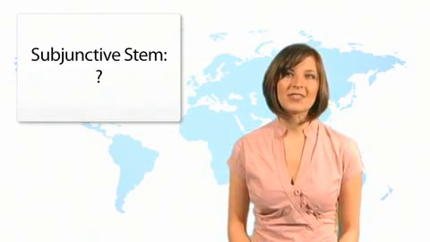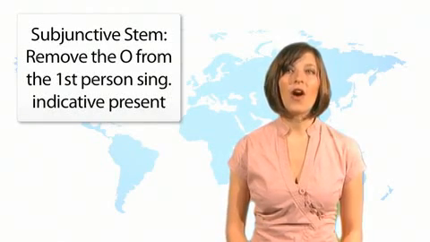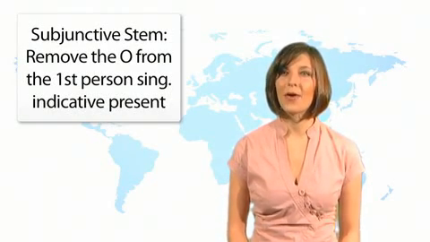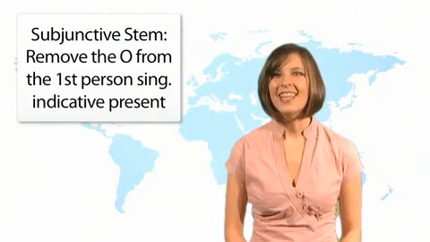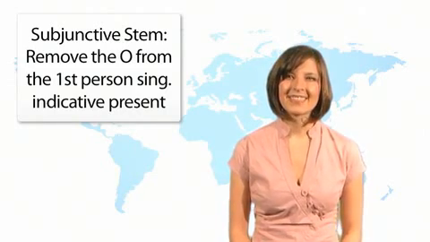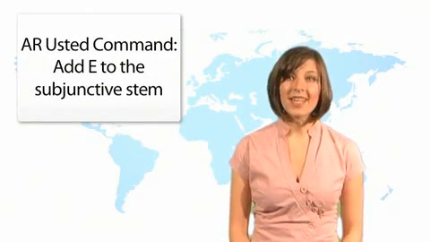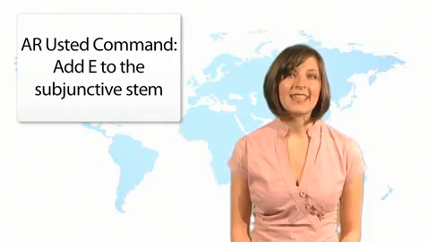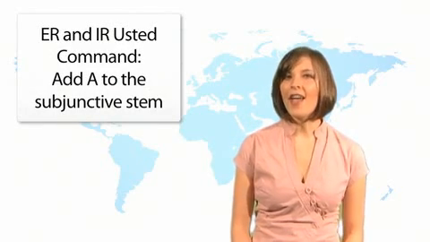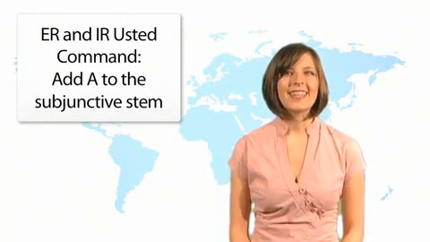And do you remember how to find the stem for the subjunctive? Just take the O off the indicative present form in the first person, and then add your endings. For an AR usted command, you'll add an E. And for an ER or IR usted command, you'll add an A. Super fácil, no?